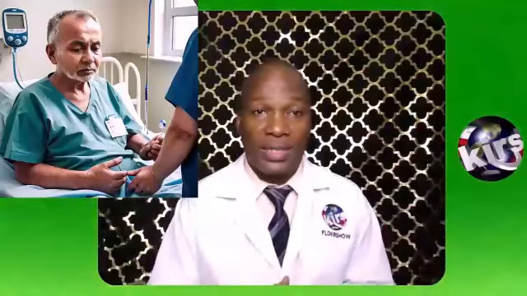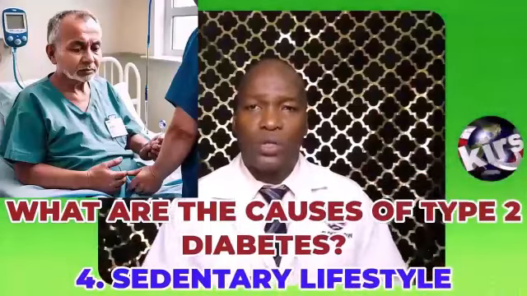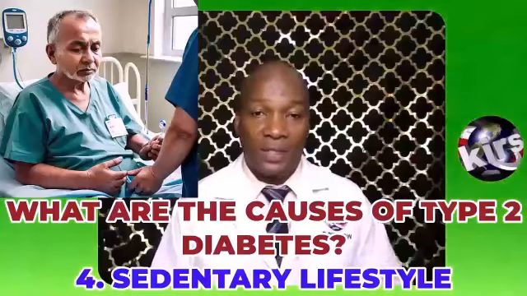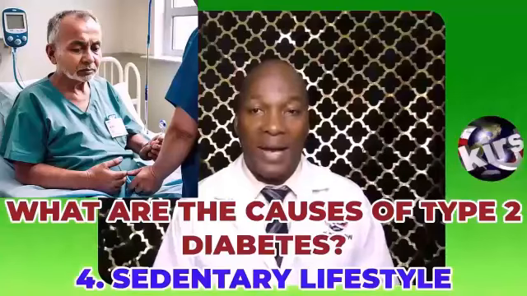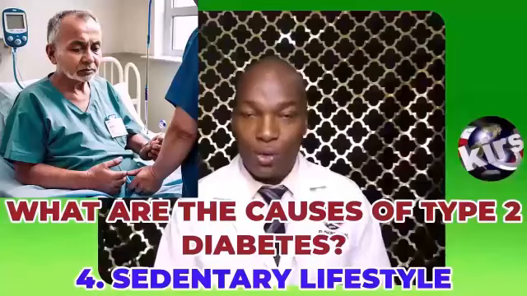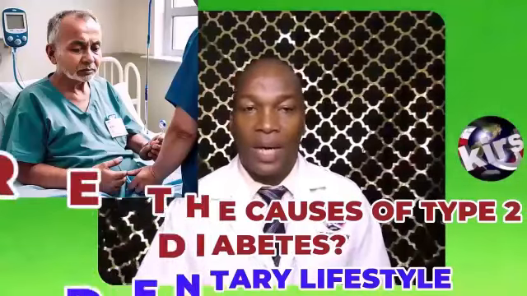Number 4 cause is a sedentary life. Lack of physical activity contributes to weight gain and insulin resistance. Physical activity helps increase insulin sensitivity and control blood sugar. So for those who are not going to the field, it is high time you consider at least doing some exercise in the field.